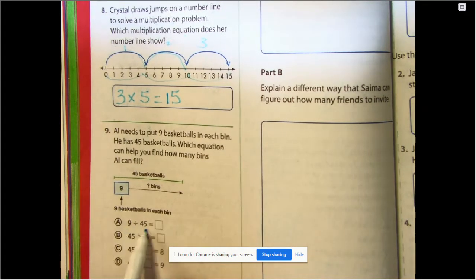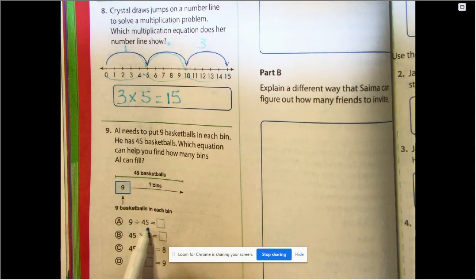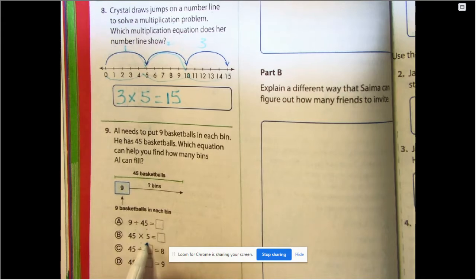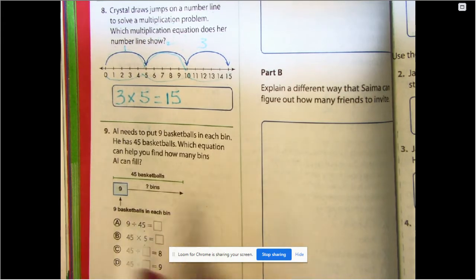So 9 divided by 45, nope, that won't work. We have to have the total first. 45 times 5, that means we'd have 5 times more than 45. 45 divided by something equals 8. There's 9 there. 45 divided by something equals 9.